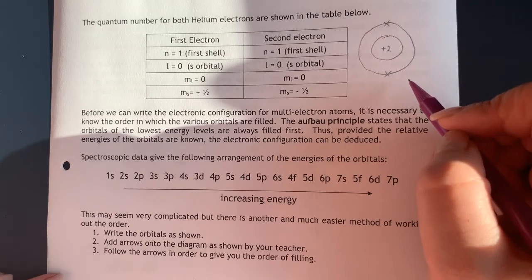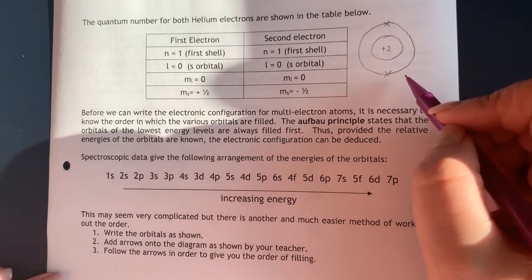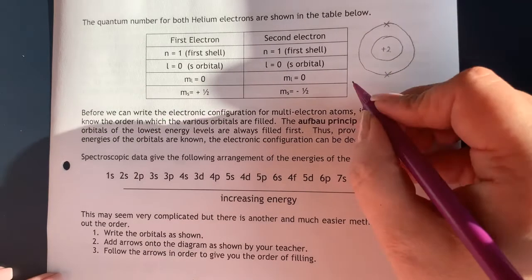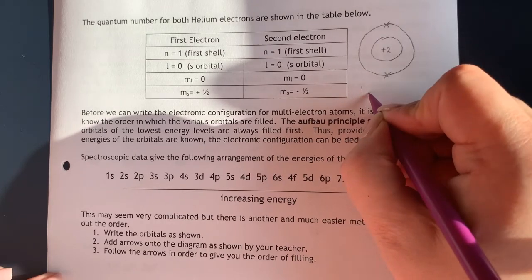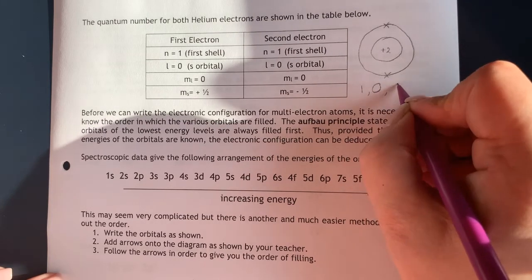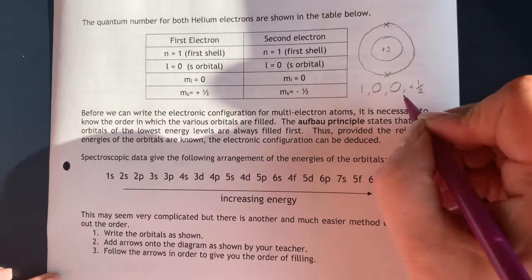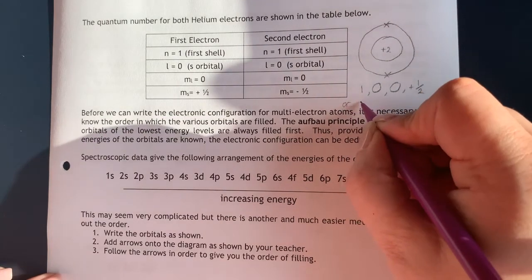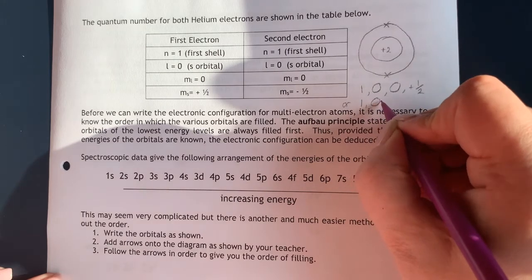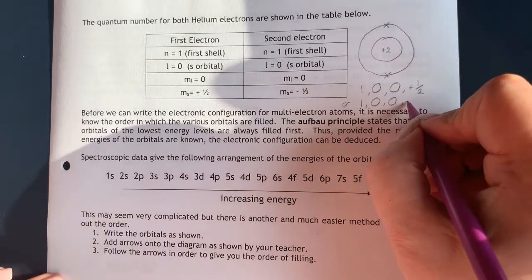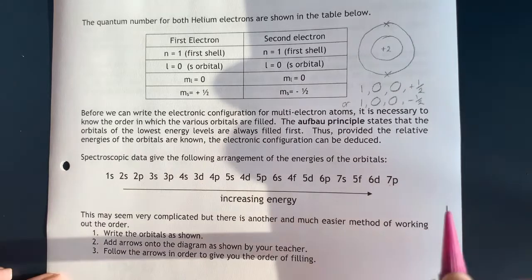So we have our 4 quantum numbers. So this helium atom could be given the quantum numbers plus 1/2 and minus 1/2.